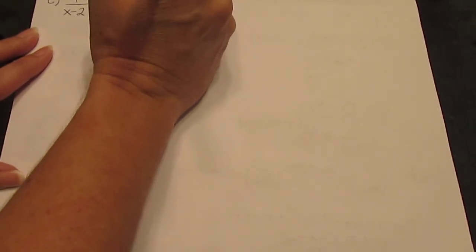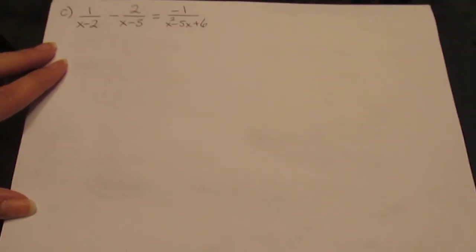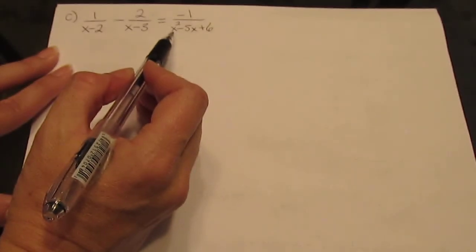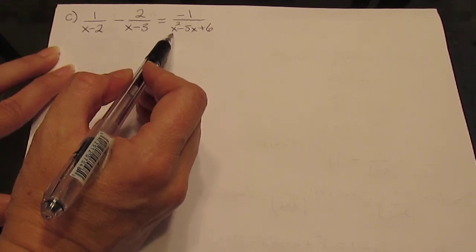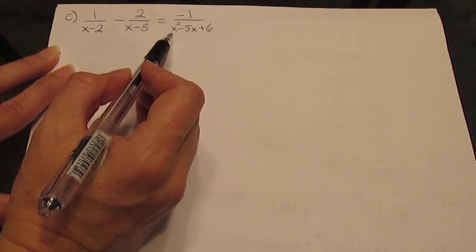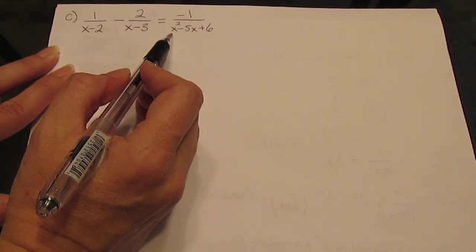Okay, see, I've got 1 over x minus 2 minus 2 over x minus 3 equals -1 over x squared minus 5x plus 6. Okay, well this one is starting to look a little messy. We've got this x squared minus 5x plus 6 in the denominator here. To cancel it out, you're thinking, oh, I'm going to need to multiply the whole thing by x squared minus 5x plus 6. But we can make it simpler than that.